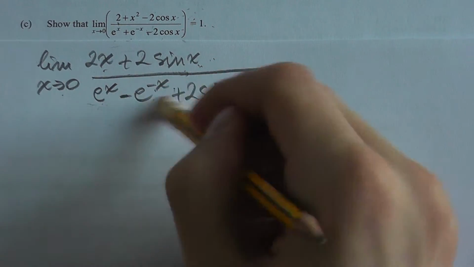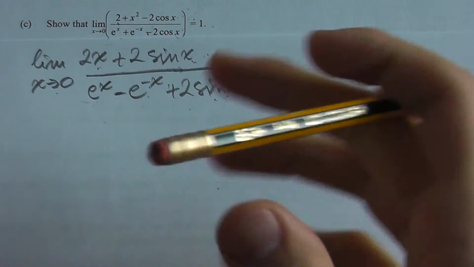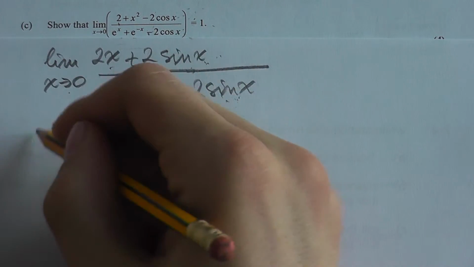Oh my, I do a lot of these little dots and it annoys me, sorry. You must be annoyed too.